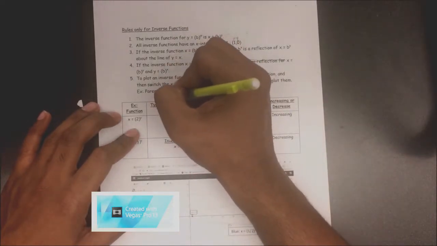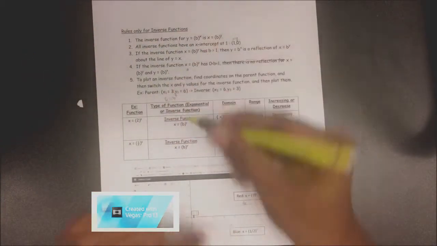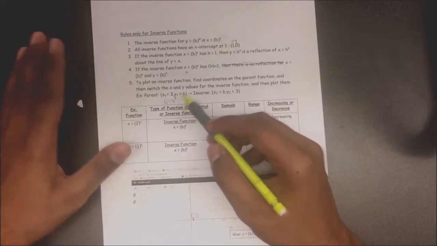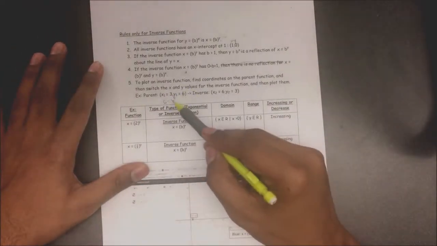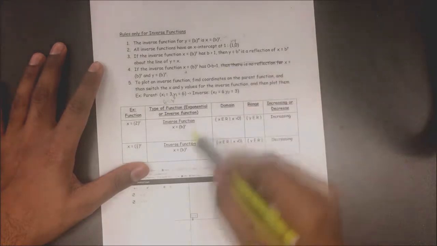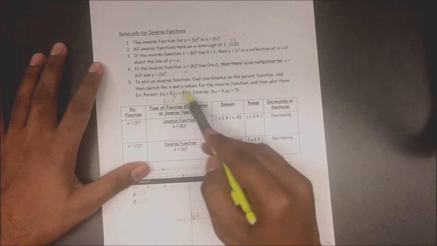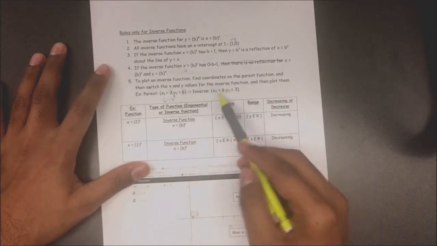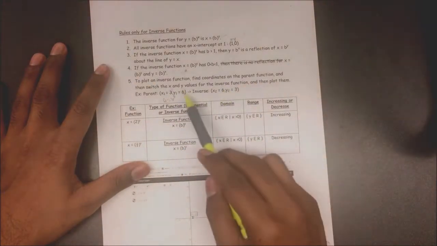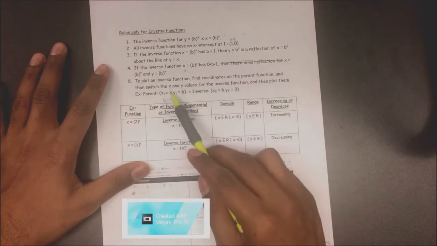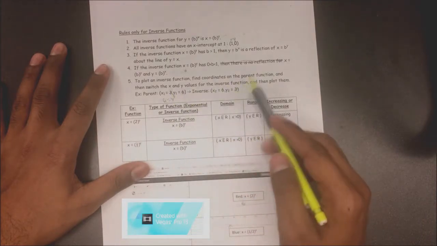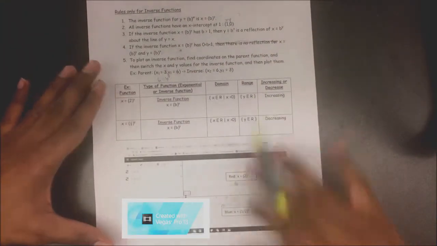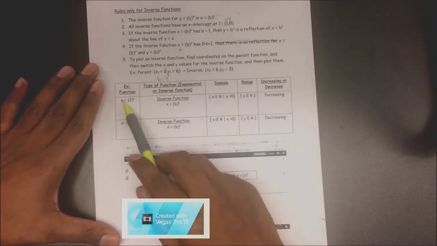So let's just say, for instance, your parent function has 6 is equal to b to the 3. I don't know what this b is, but we'll just say this is what happens. So you put b to the power of 3 and you get 6 as your output. So your coordinates are (3, 6), right? The inverse of it would just simply be switching the points. So 6 would become your new x, and then 3 would become your new y. And if you were to do the entire graph, they will reflect upon the line of y is equal to x.